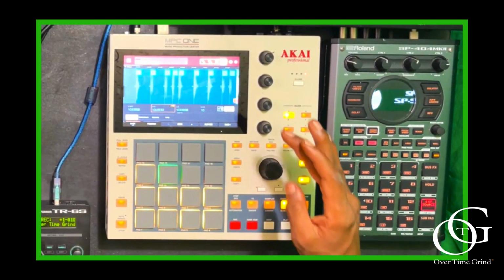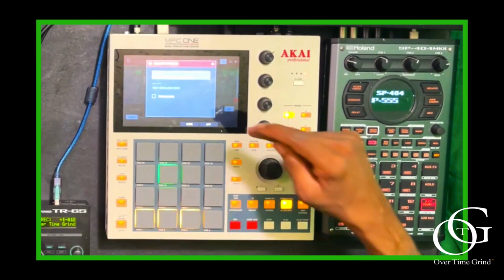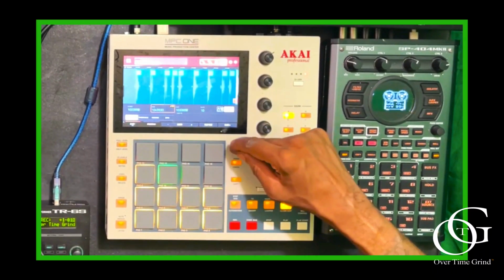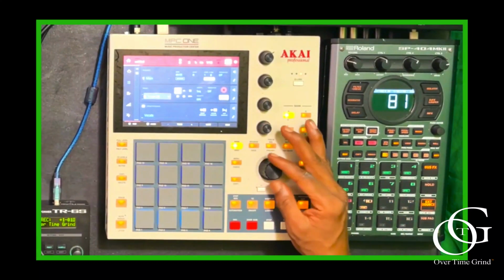All right. So now we're going to hit shift, convert. We're going to do that one too. So now when we come out, let's go to track 10.